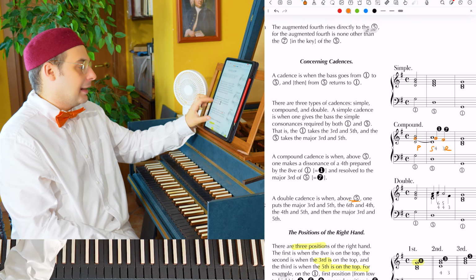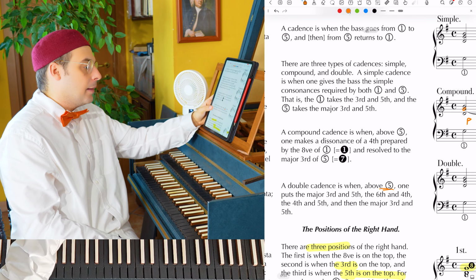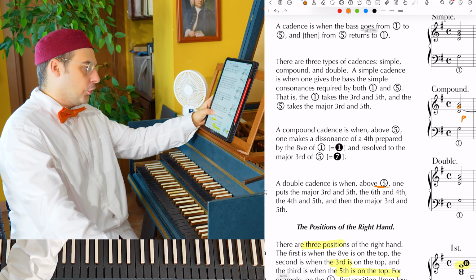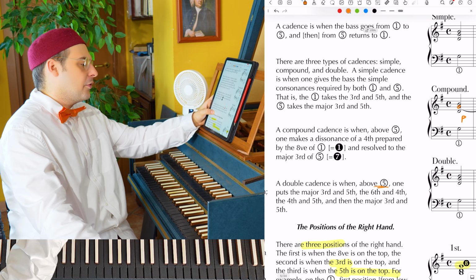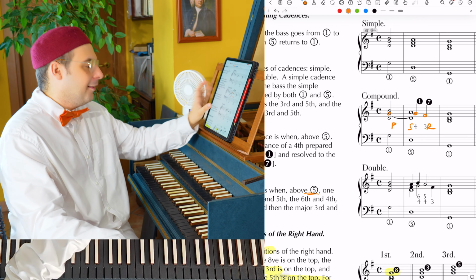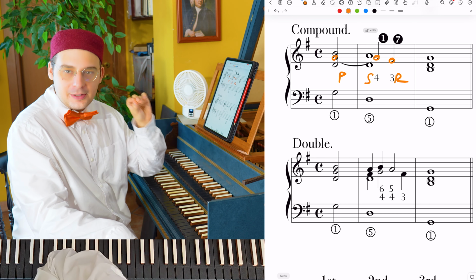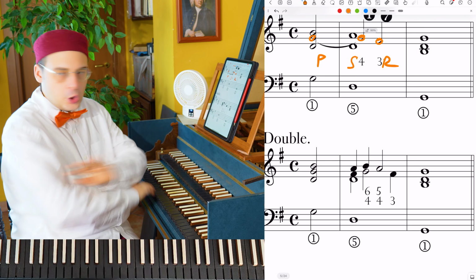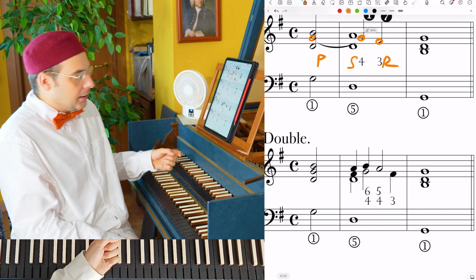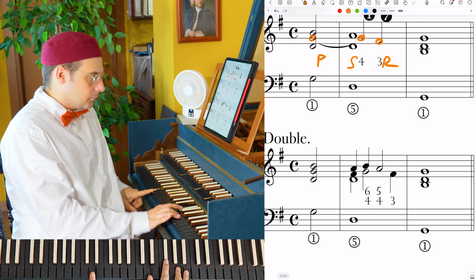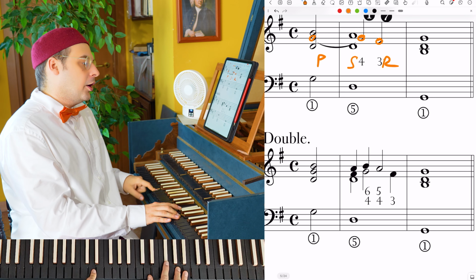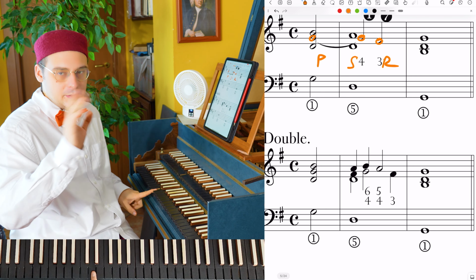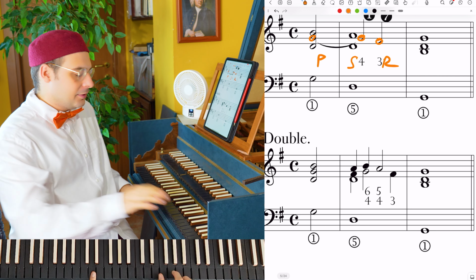And then we have the double cadence, yes, when above the fifth degree one puts the major third and fifth, and the sixth and fourth, the fourth and fifth, and then the major third and fifth. Now let's read this passage. Let's play this passage. We have 3, so here on over degree 1 consonances. Then we have 3/5, which is a consonance, 3/5, followed by a dissonance, unprepared fourth, or better, prepared with a dissonance. So here we are breaking the rules, but 1 second and then explain you why.